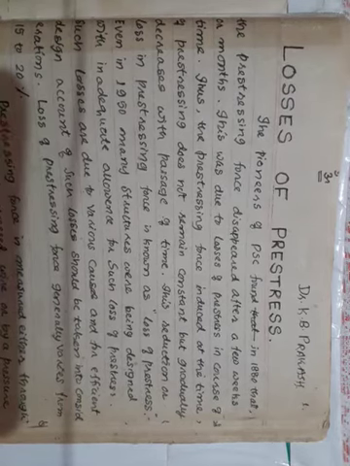That is why people say that the original pre-stress will not remain constant. It gradually goes on decreasing, and this loss goes on occurring until the end of the life of the structure.